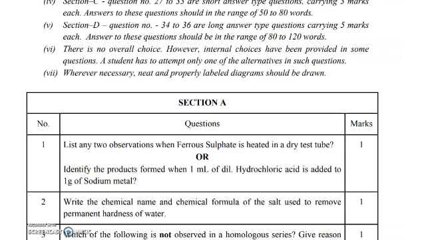Then wherever necessary you have to give a labeled diagram. If the question demands a diagram, you have to draw the diagram.